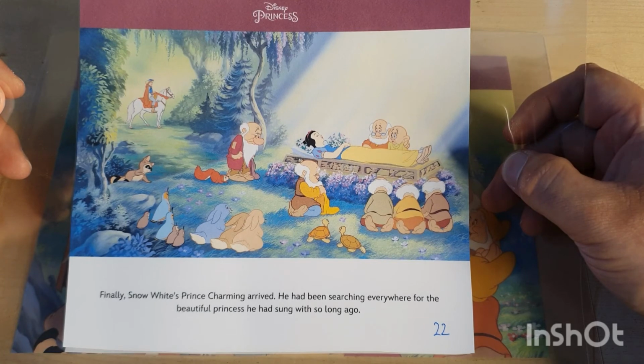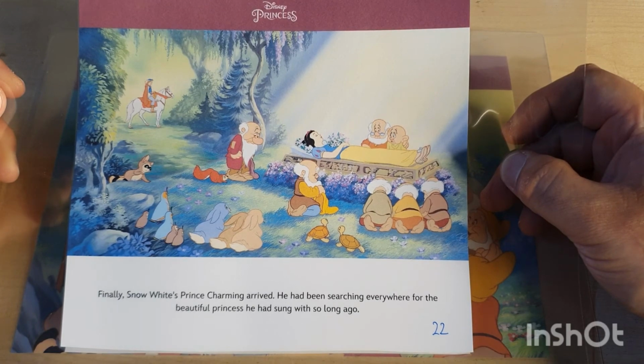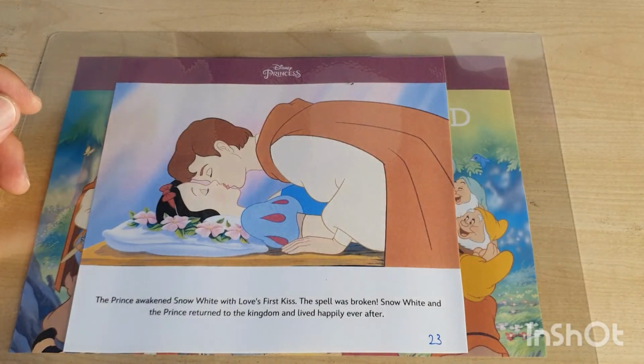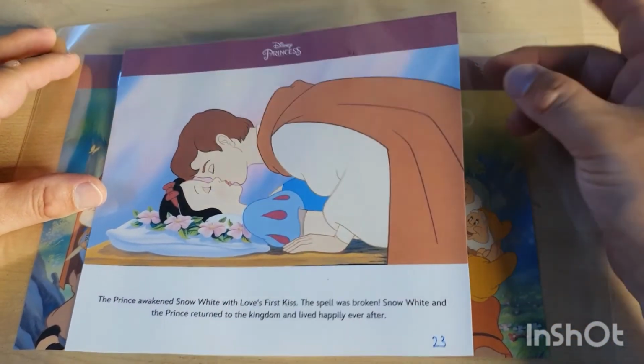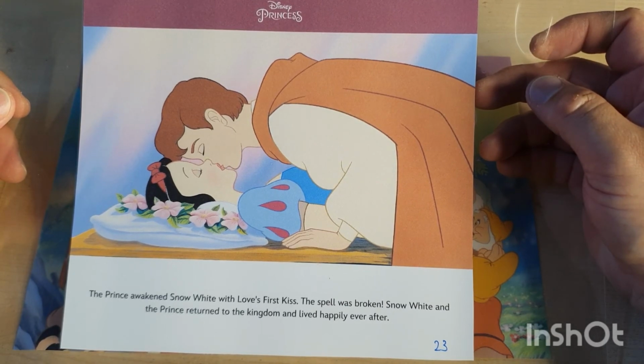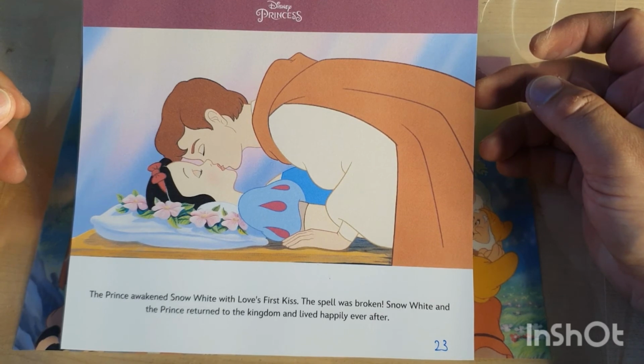He had been searching everywhere for the beautiful princess he had sung with so long ago. The prince awakened Snow White with love's first kiss.